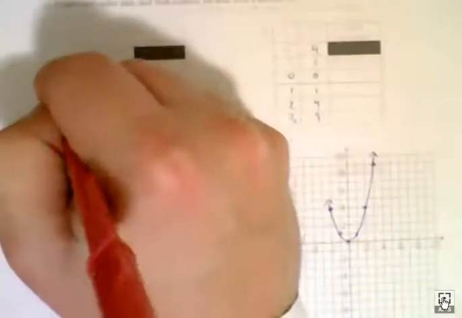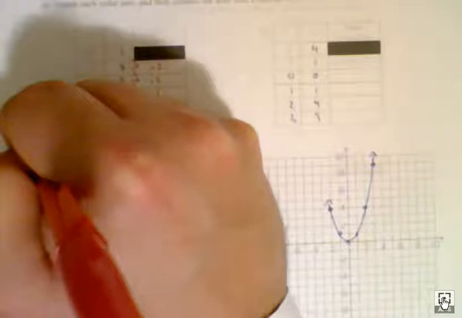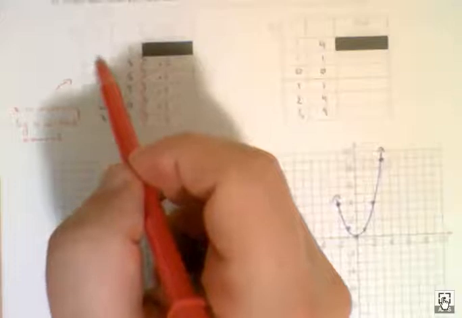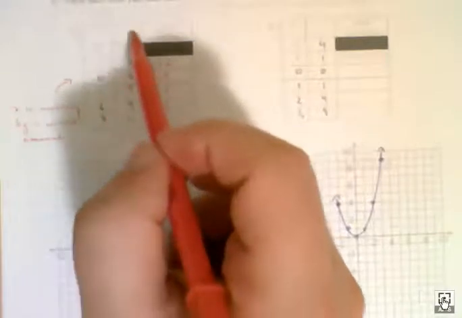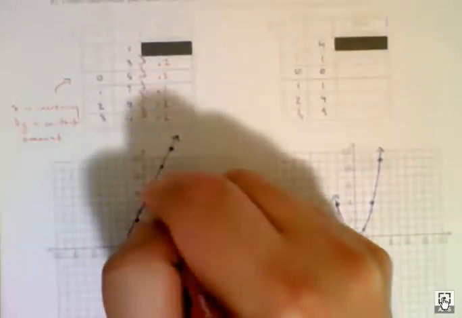Now, I'm going to add this little note here. The x column is increasing by a constant amount. So think about it in terms of rise and run. As the x value horizontally, we go up by 1 unit. We increase by 1 unit. The y values increase by 2 units. Over 1, up 2. Over 1, up 2.